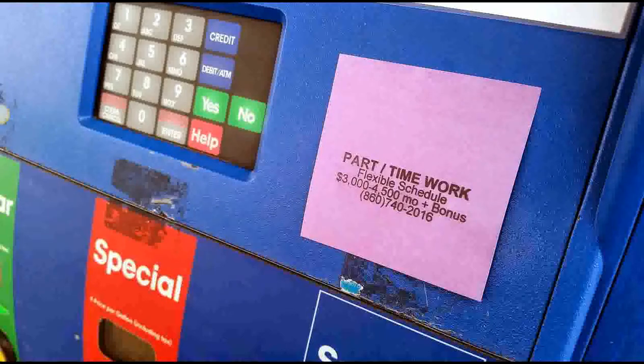This is an example of somebody at the gas station. Part-time work, flexible schedule, $3,000 to $4,500 a month plus bonus. They got the number. I probably put a little bit more on there. Like I said, call the toll-free number, and so on. But this is a prime example of a sticky note, and it's very, very easy to do, and there's tons of different places where you can do that.